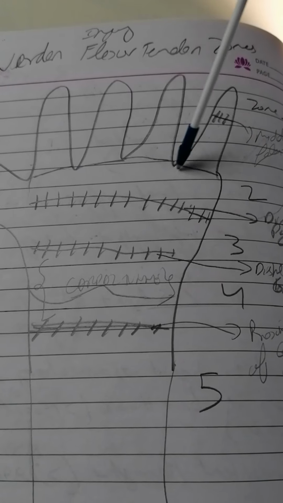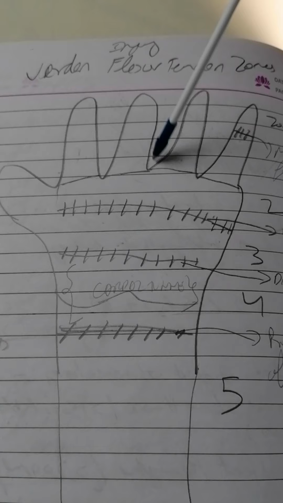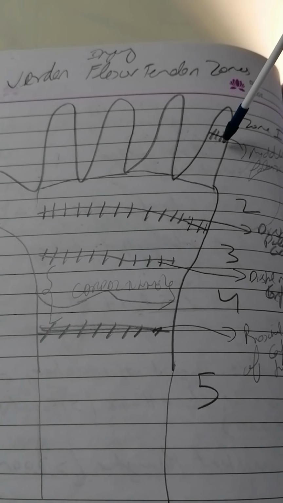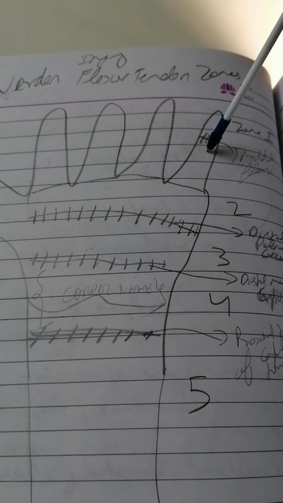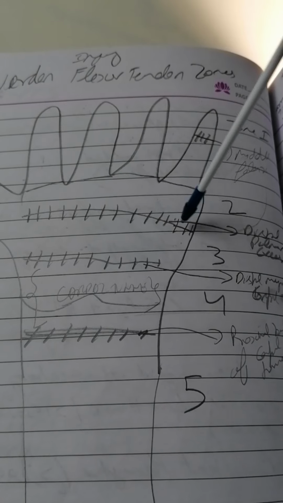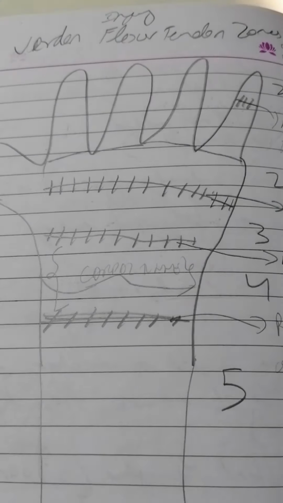It runs from the FDS insertion on the middle phalanx till the distal palmar crease. So these 2 zones are completed.